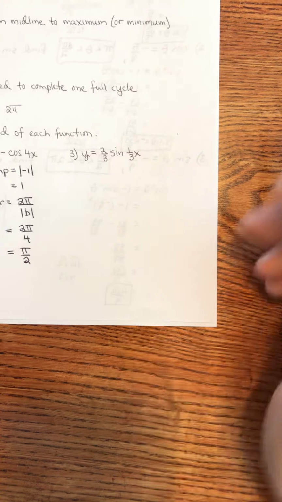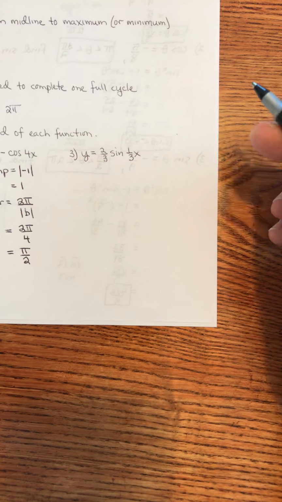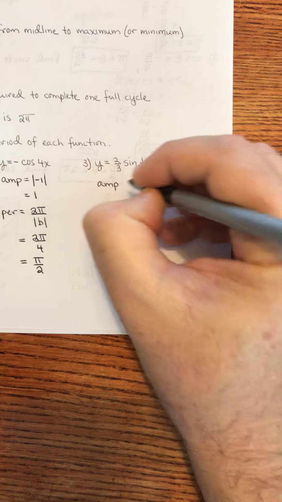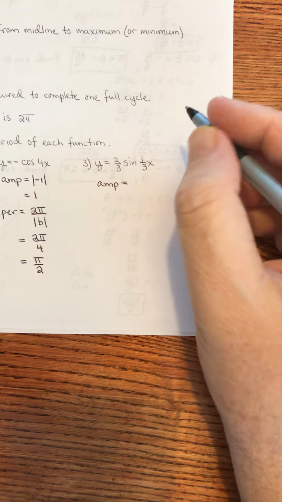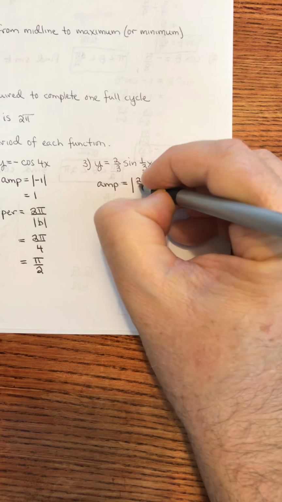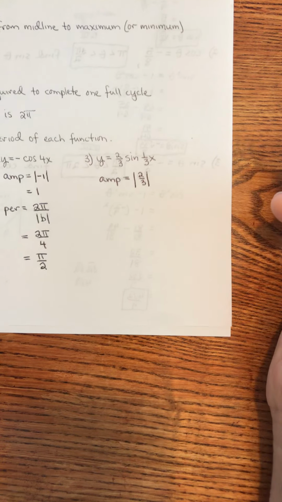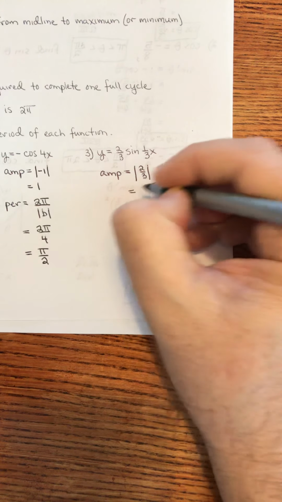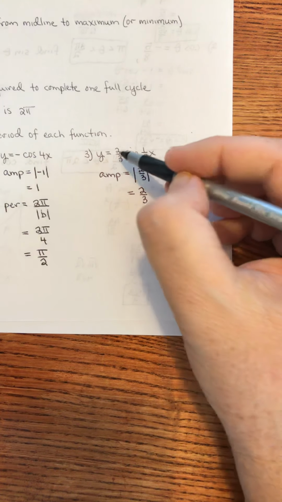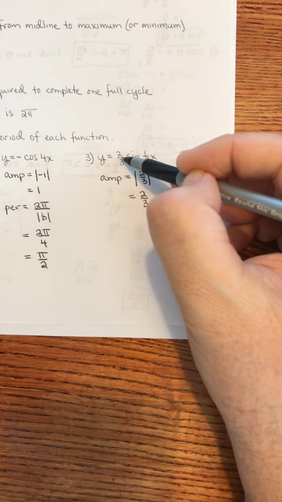All right, now for a really difficult one because it has fractions. Oh no. The amplitude again is the distance from the midline to the maximum or minimum point on the graph. Well, that's just the absolute value of that coefficient of the sine. This one would be a compression.